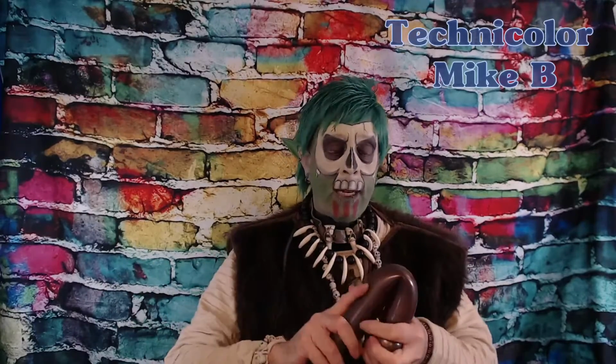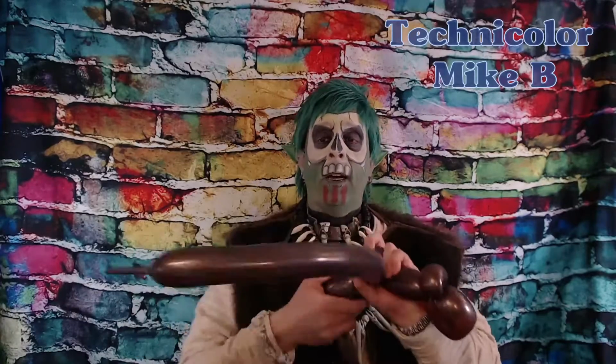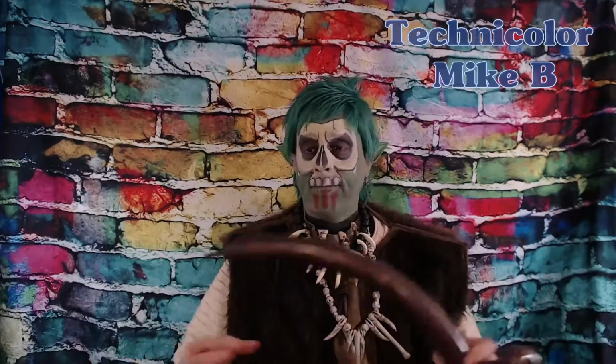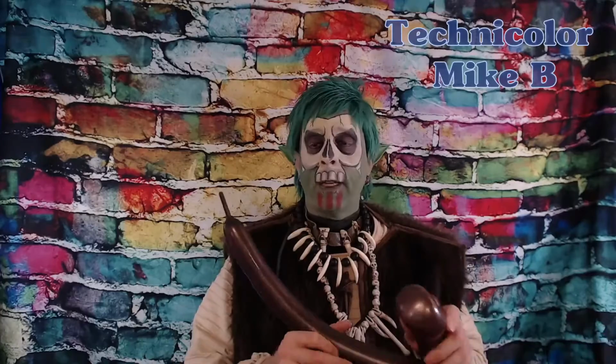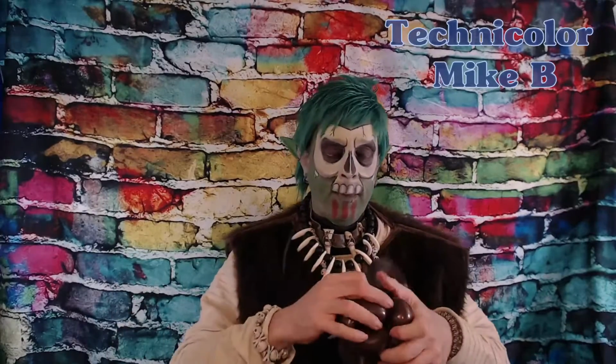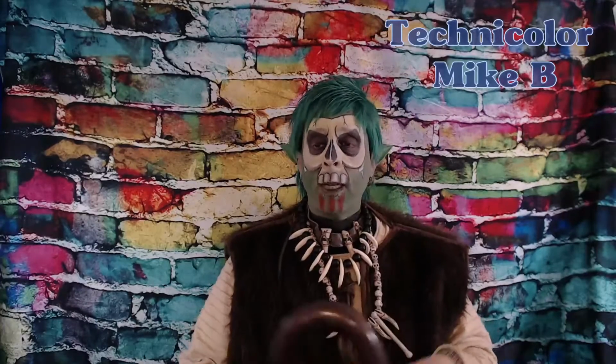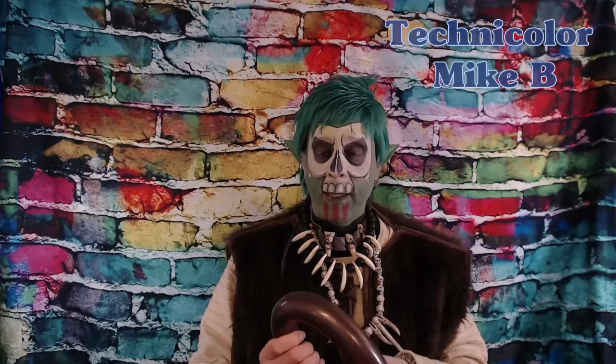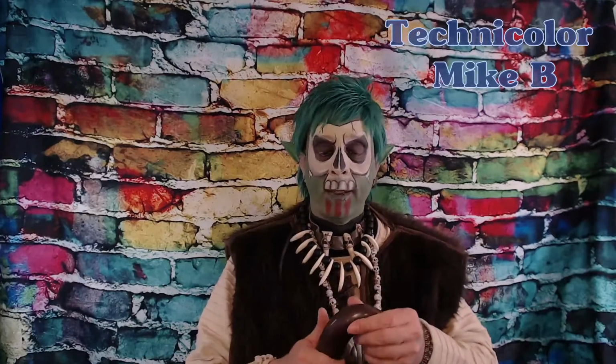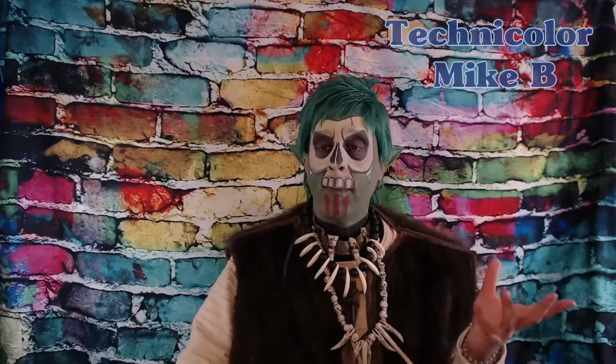So the original concept was there's a Witch Doctor costume that they sell at Halloween time, and it more or less looks like a guy wearing a skeleton over his face, a skeleton mask.